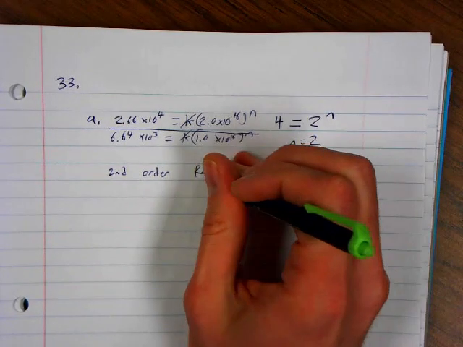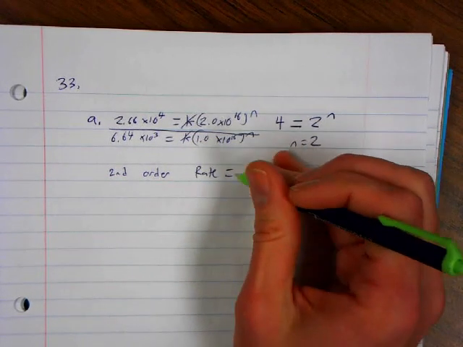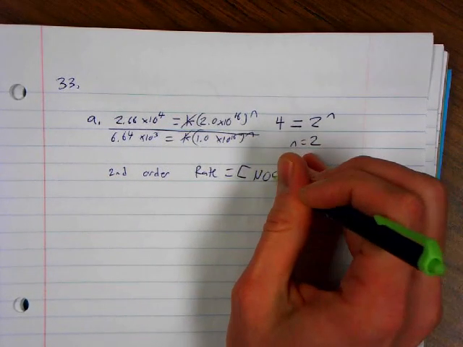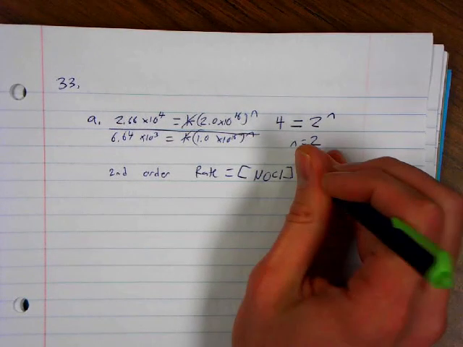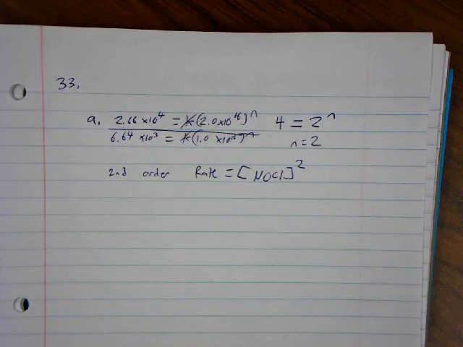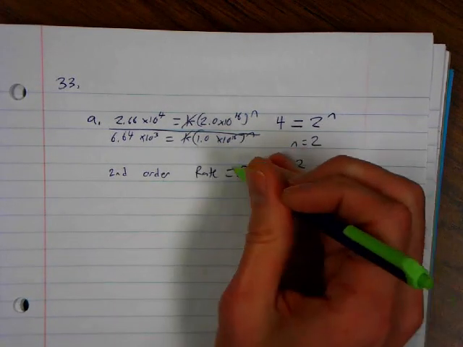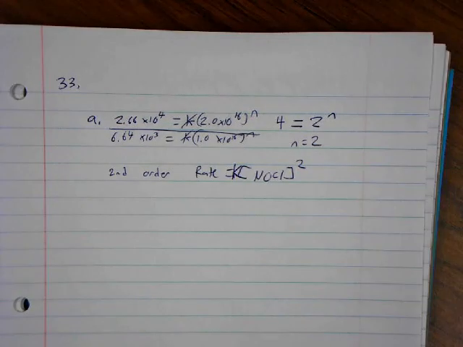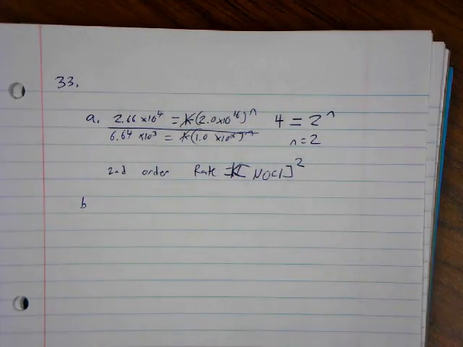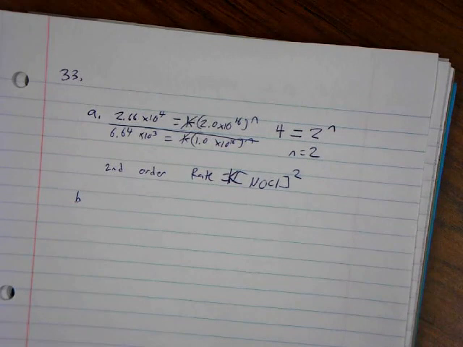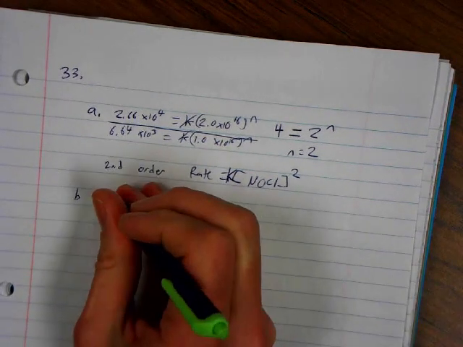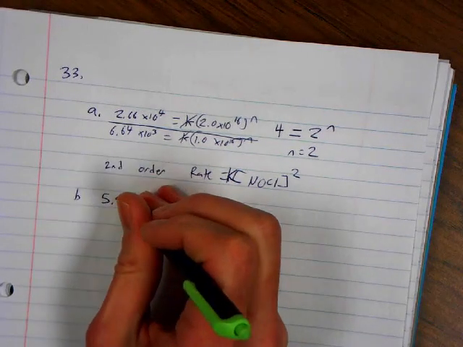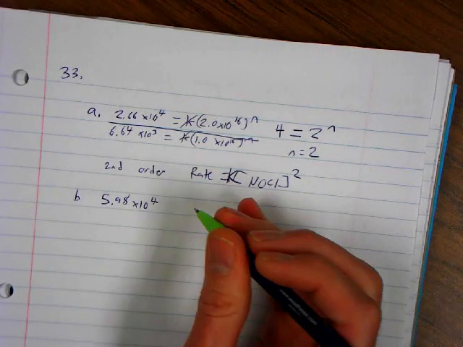And the rate law is going to be rate equals K times the concentration of NOCl to the second. Forgot my rate constant. So that's A. B. Calculate the rate constant. So now you've got to sub in one of your trials. I always just do trial 1. So rate of trial 1 is 5.98 times 10 to the 4th.